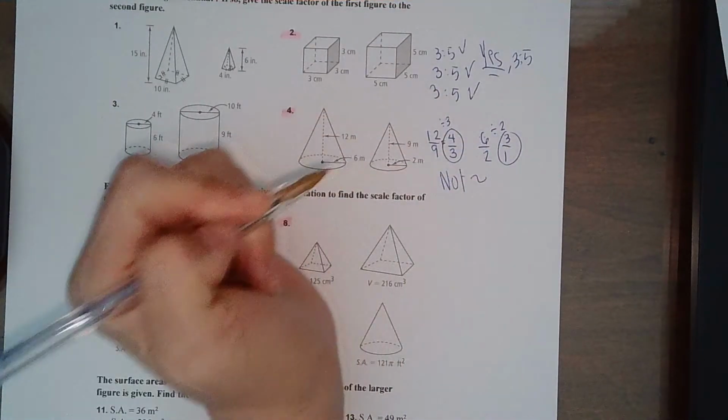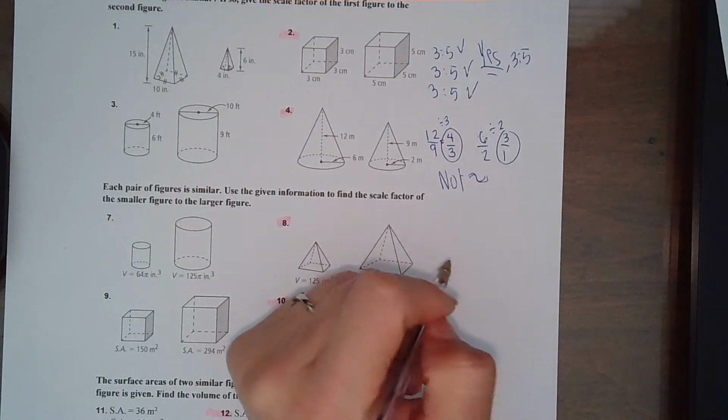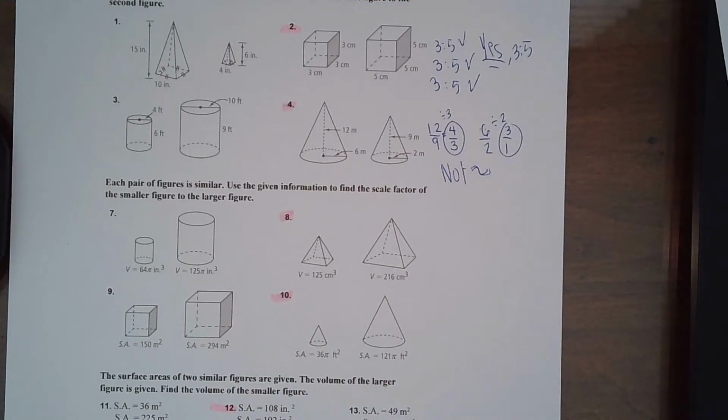This is not similar. And similar, remember, it's kind of like a sideways S, not similar. It's that little tilde, the little mark that goes over the congruence symbol.